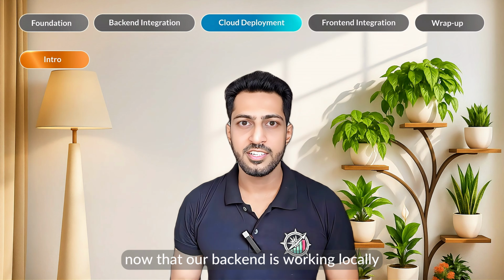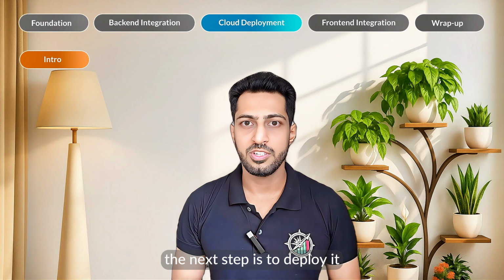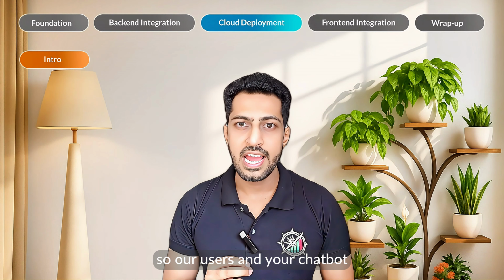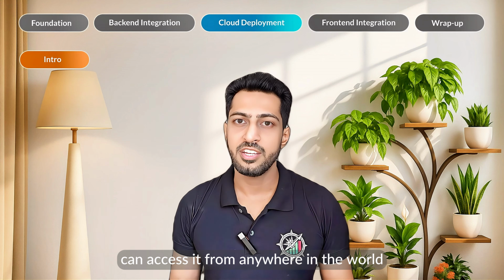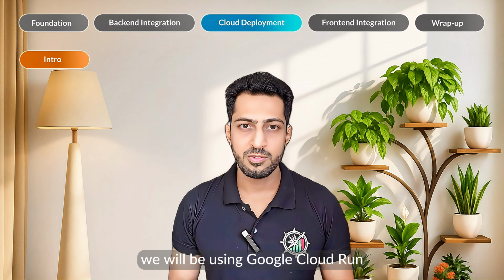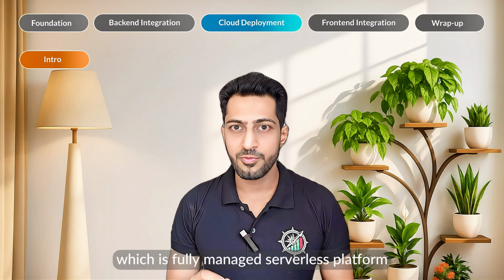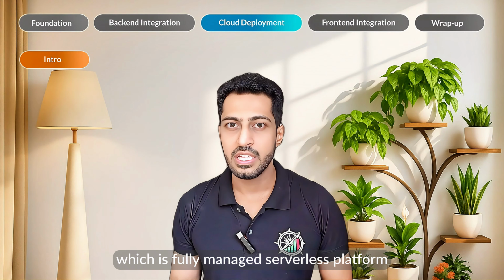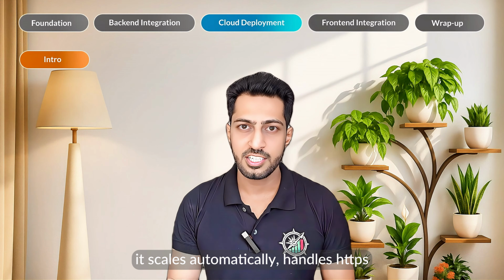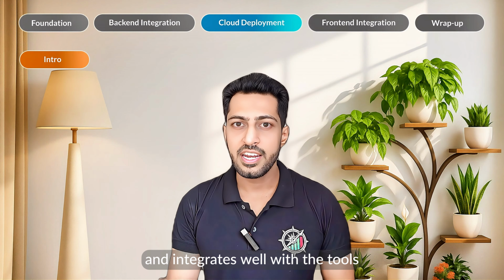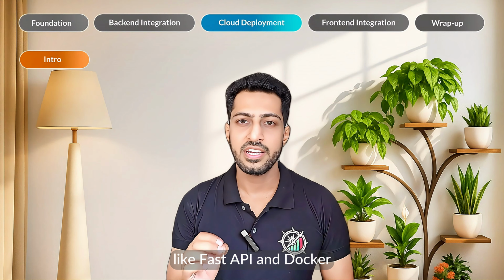Now that our backend is working locally, the next step is to deploy it so our users and your chatbot can access it from anywhere in the world. We will be using Google Cloud Run, which is a fully managed serverless platform. It scales automatically, handles HTTPS requests out of the box, and integrates well with tools like FastAPI and Docker.